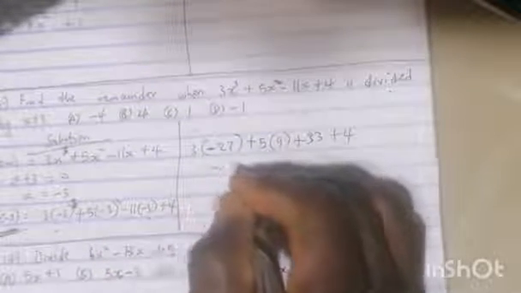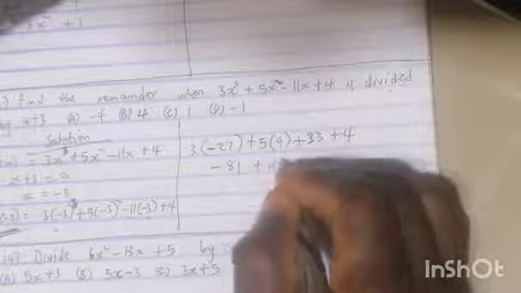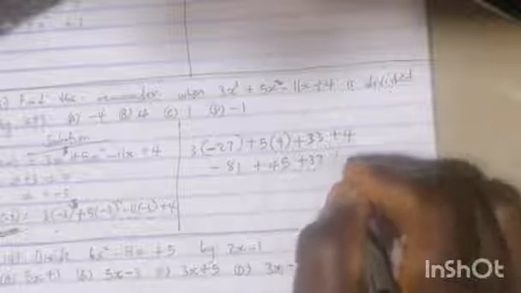So let's use the space here. We have 3, this will result in negative, because the power is an odd number. So that will be minus 27, plus 5 times minus 3 squared, which will give us 9, minus 3 times minus 11, rather 11 times minus 3, that will be plus 33, plus 4. So this will give us minus 81 plus 45 plus 33 plus 4.